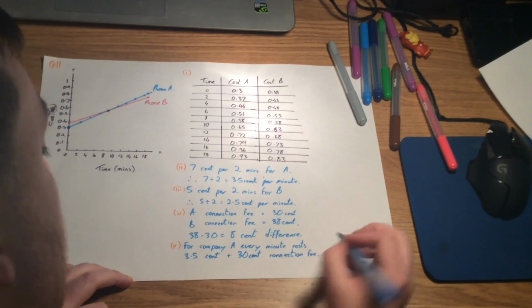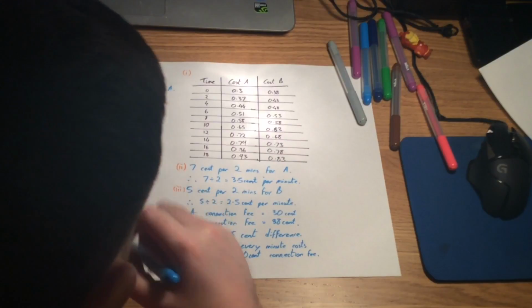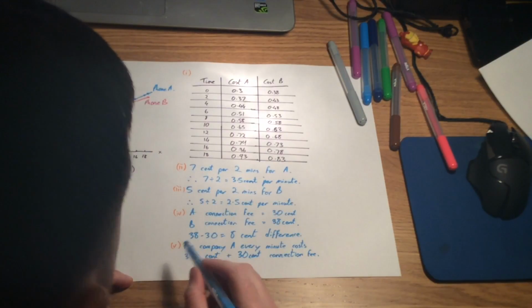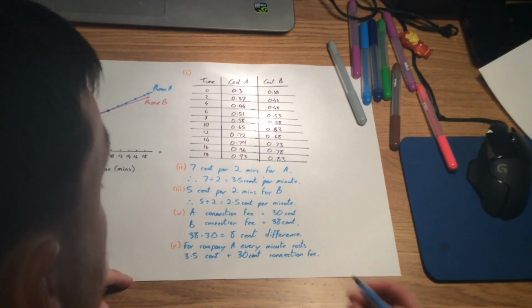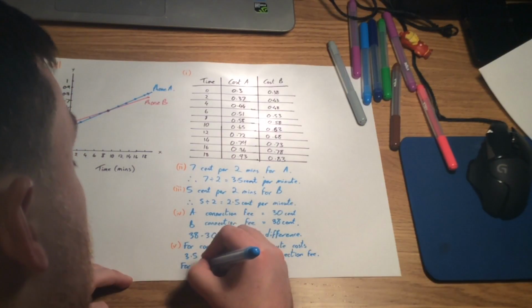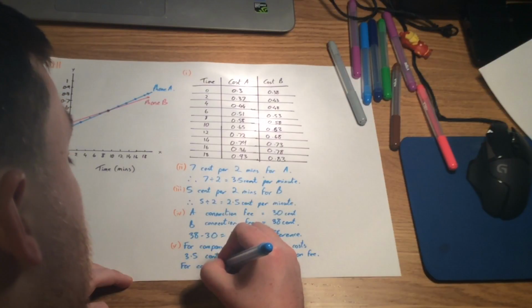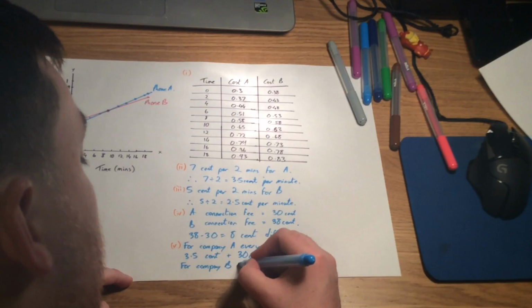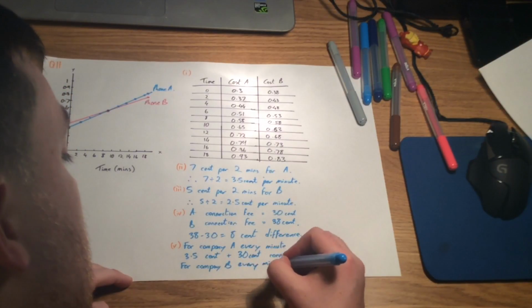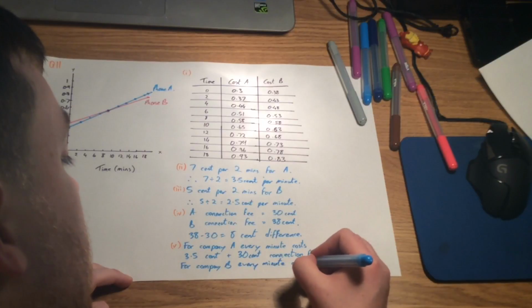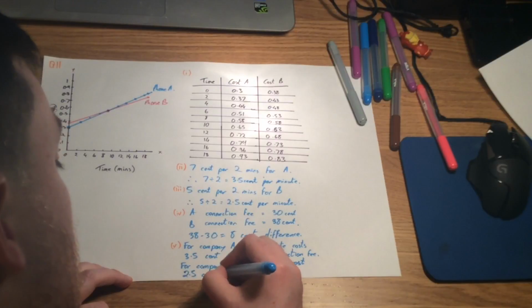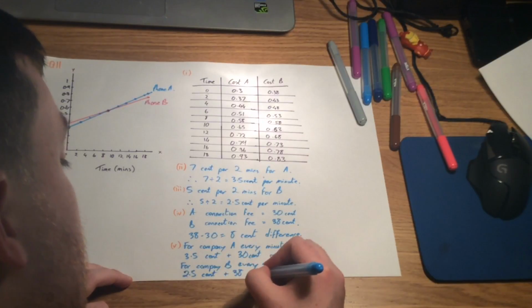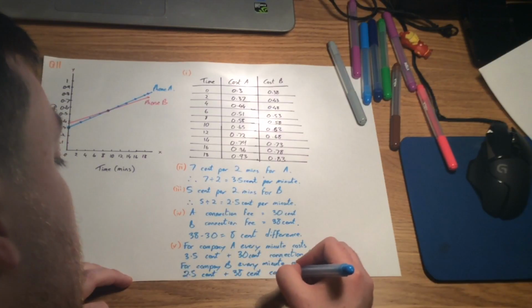Now I'm just going to check to make sure I answered the question. The question said describe in words the cost of making a call for each company. So for company A it will cost you 3.5 cents plus the 30-cent connection fee. So that's correct. And for company B, every minute costs 2.5 cents plus 38-cent connection fee.